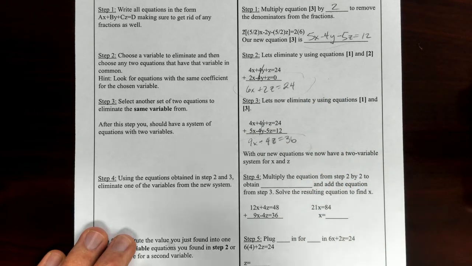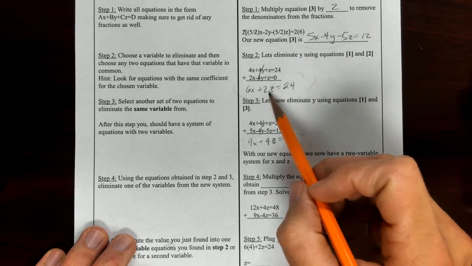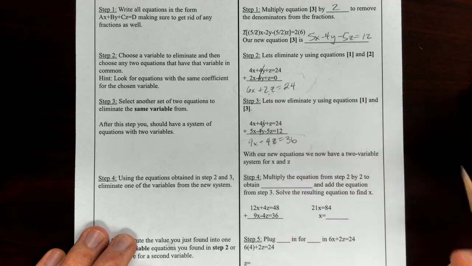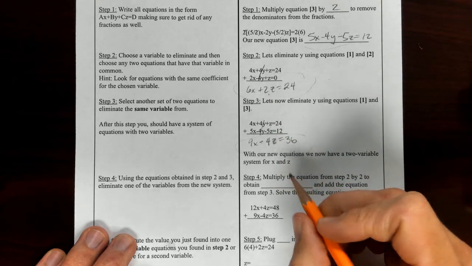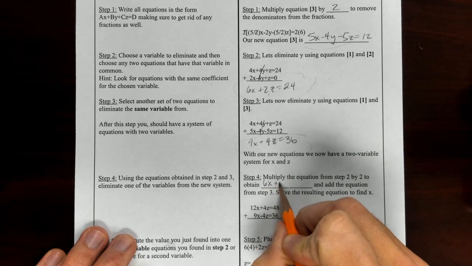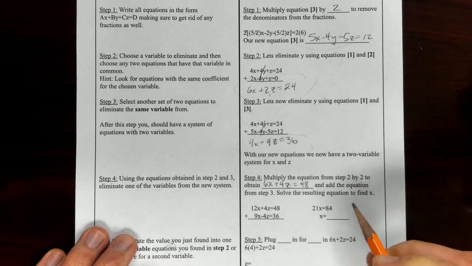Alright, so then step number 4, right? Step number 4 is to, once again, try to eliminate one of the variables. So I'm going to multiply the equation from step 2 by 2. Okay, so I've got step 2 right here. I'm going to multiply this by 2. That way my z's can cancel out. So I'm going to multiply that by 2, and I get 6x plus 4z equals 48.